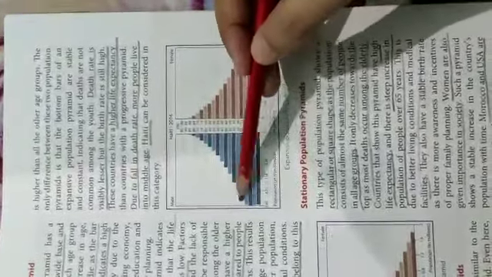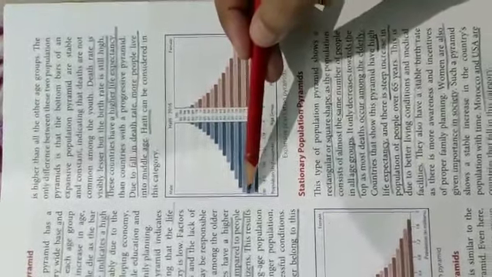But the only difference is that the bottom bars of an expansive population pyramid are stable and constant, which indicates that deaths are not common among the youth, and the death rate is visibly lesser, but the birth rate is still high.